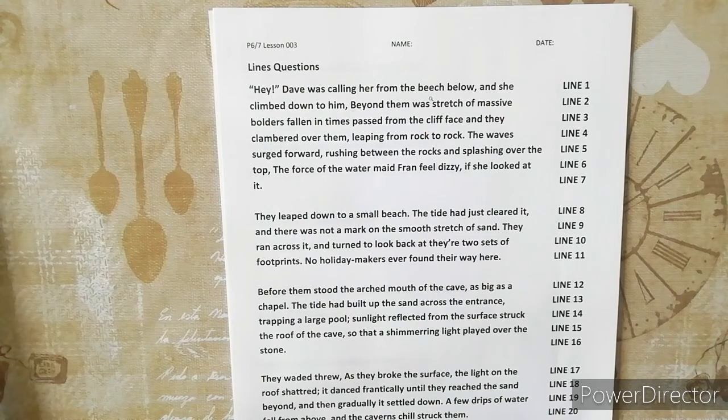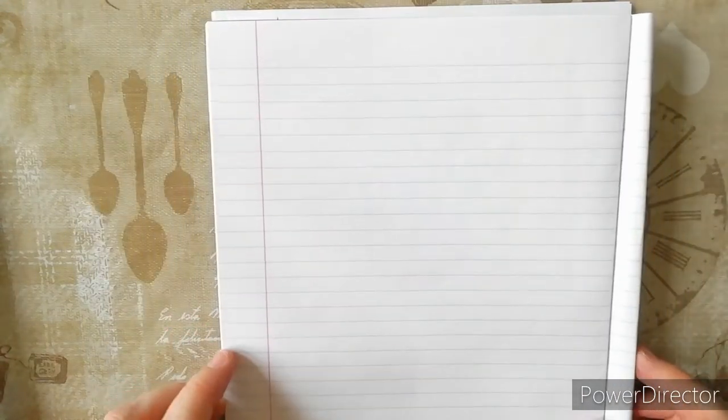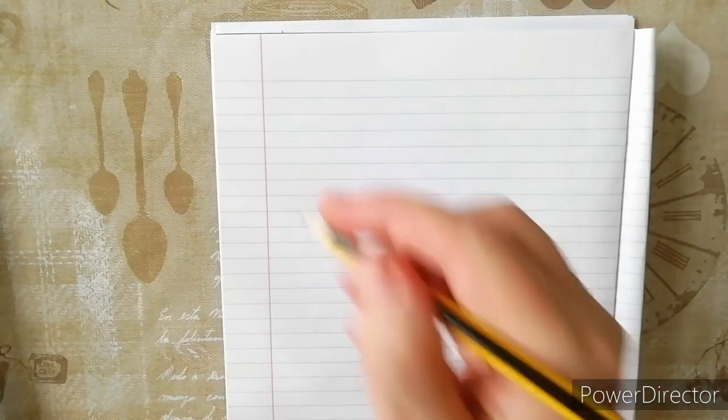But that's not the only time that you would use a comma. You would use a comma if you were adding in some extra information into a sentence. Let me give you an example. So let's make up a very, very simple sentence.